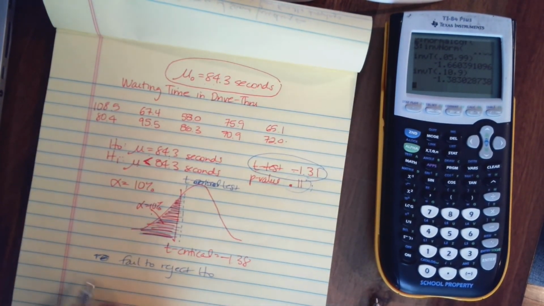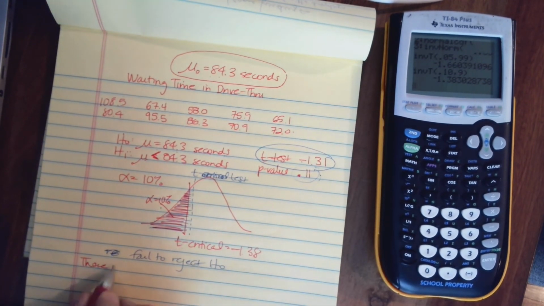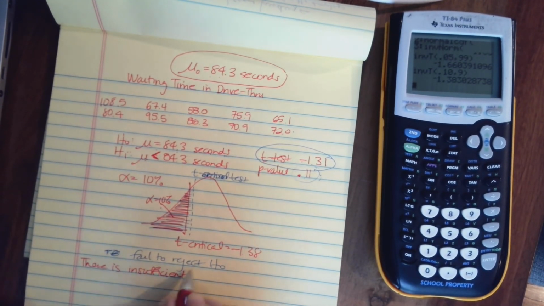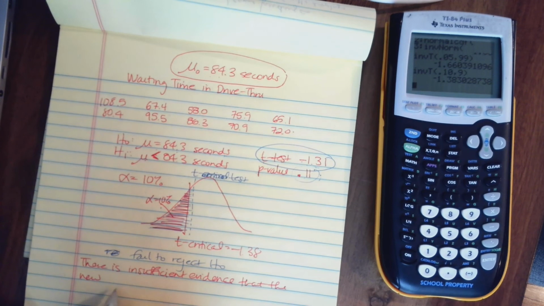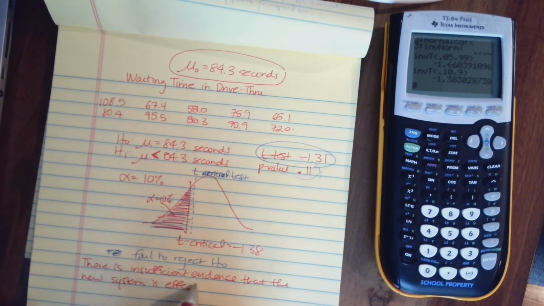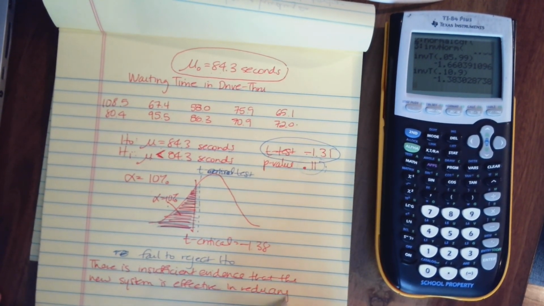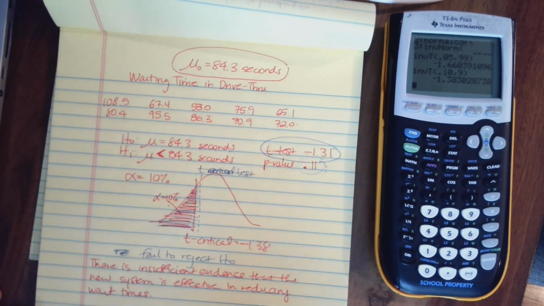And so I can say there is insufficient evidence that the new system is effective in reducing wait times. So bad news for the manager, but good try.